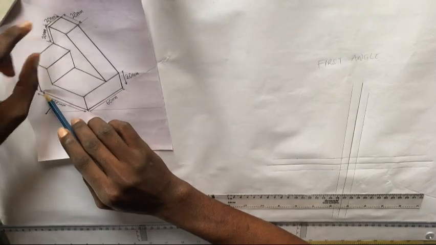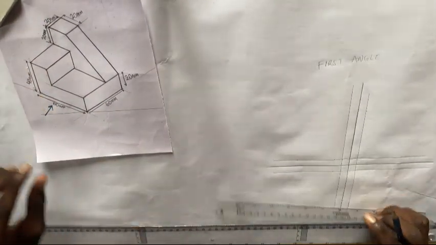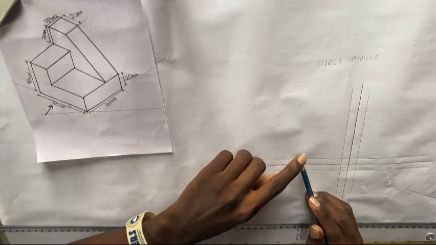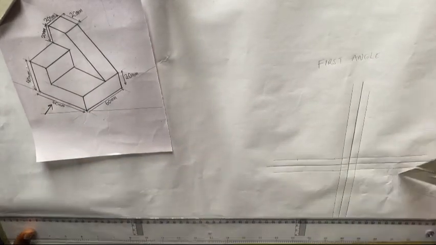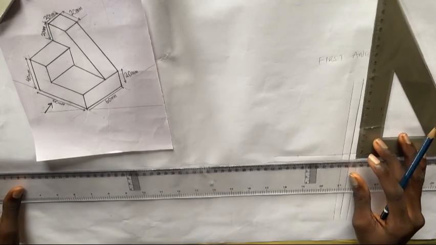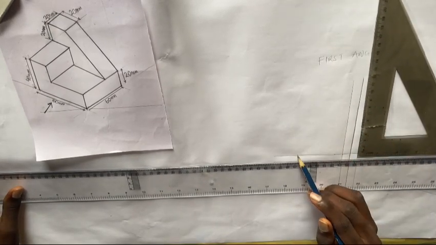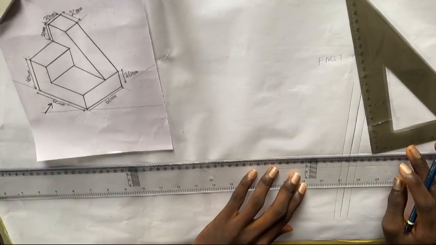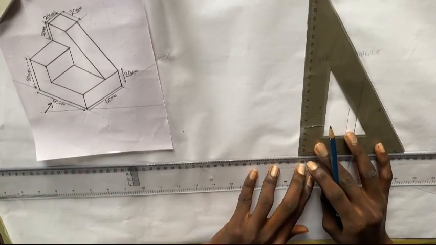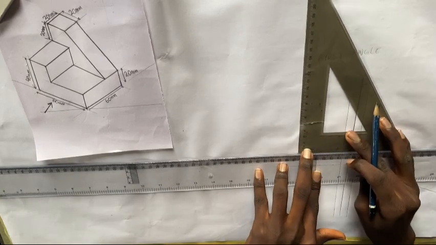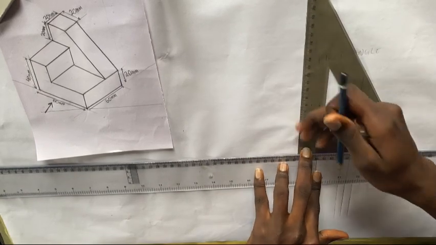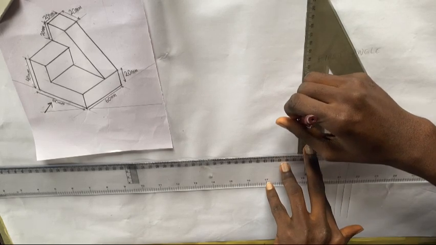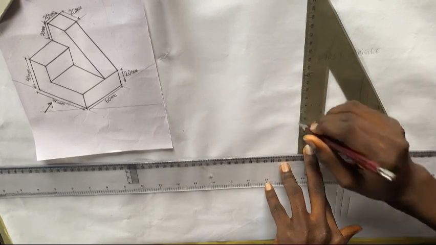Now 40 plus 20, of course, that's 60 millimeters. So we are going to take a distance of 60 millimeters upwards from here. And with that, we can use our set square from the point which we've taken earlier for 60 millimeters. Then I draw it upward 60 millimeters. I stop at 60 millimeters.